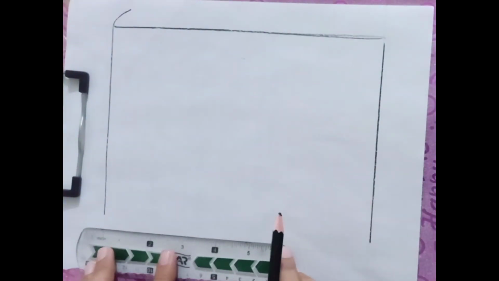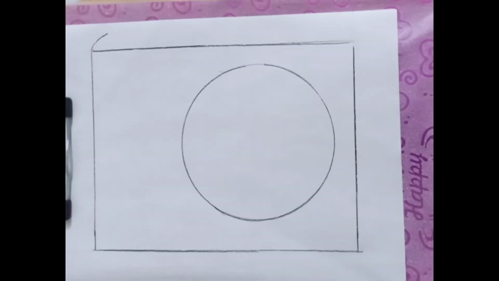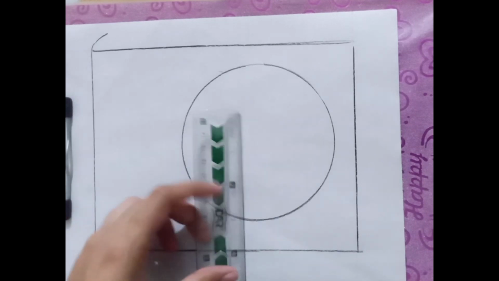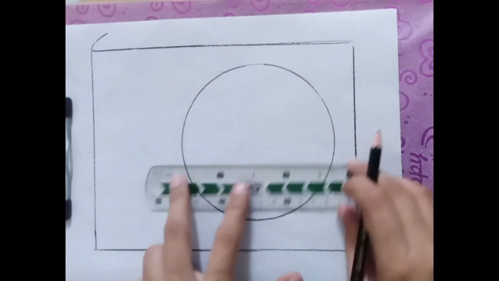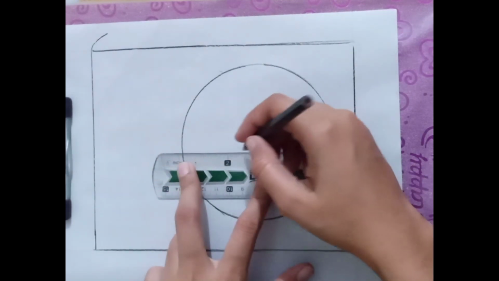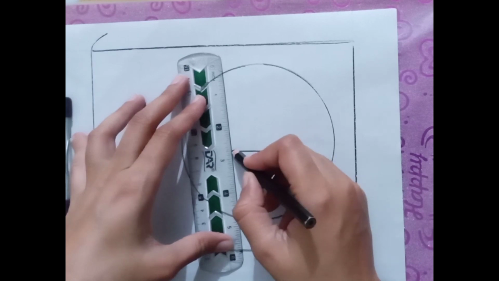Welcome to today's tutorial on drawing natural scenery. In this video, we will explore the art of capturing the beauty of nature on paper. Begin by selecting your subject matter, whether it is a serene landscape, a lush forest, a majestic mountain range. Find inspiration in the world around you.